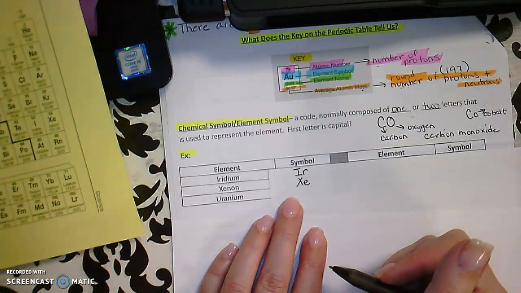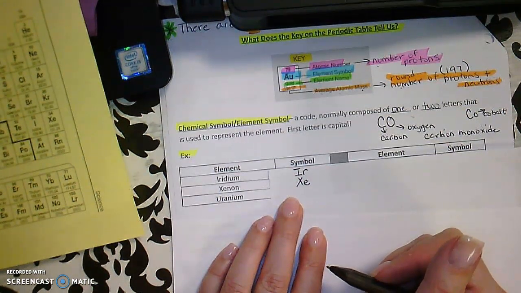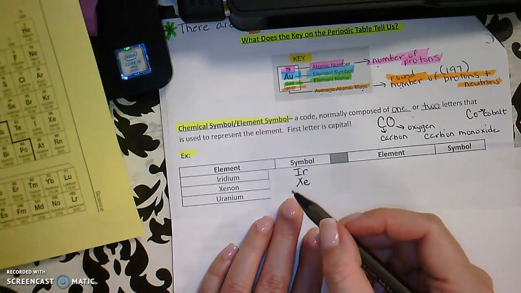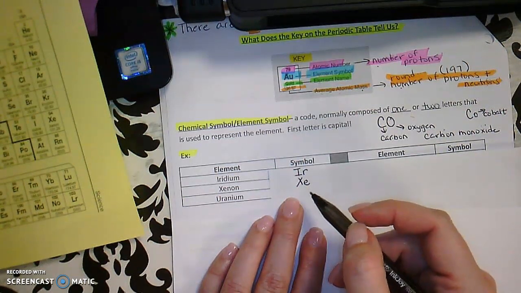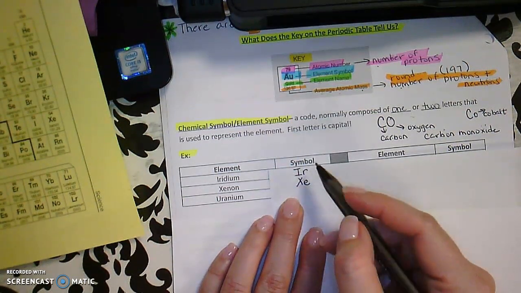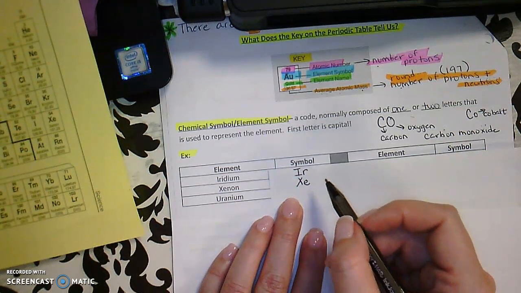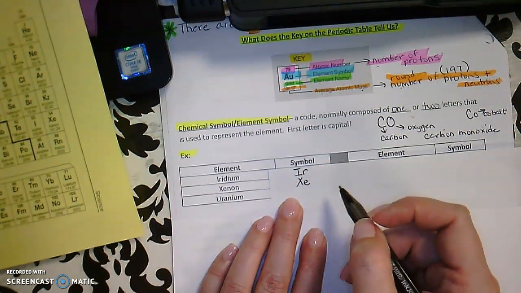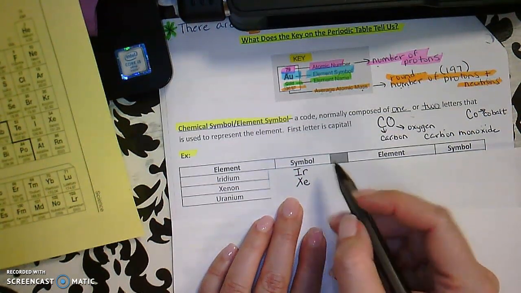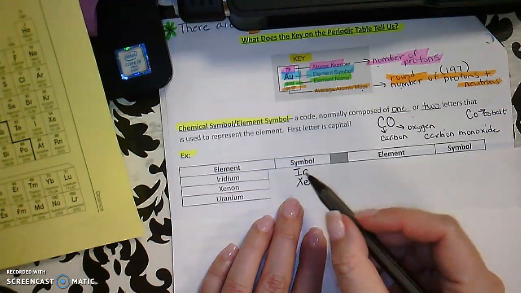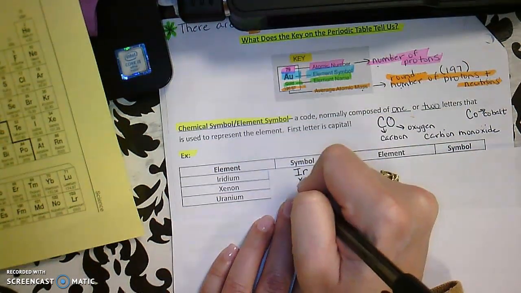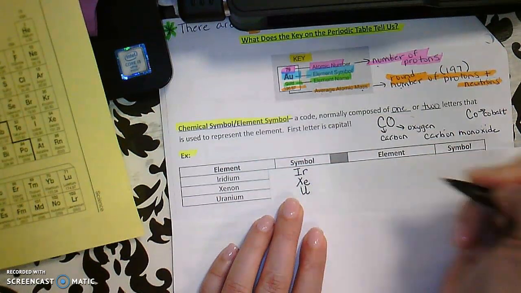Okay, our next one is the element uranium. It is a radioactive element. It's number 92 on your periodic table. So you have to go to the very bottom. Do you see uranium? It is a capital U.